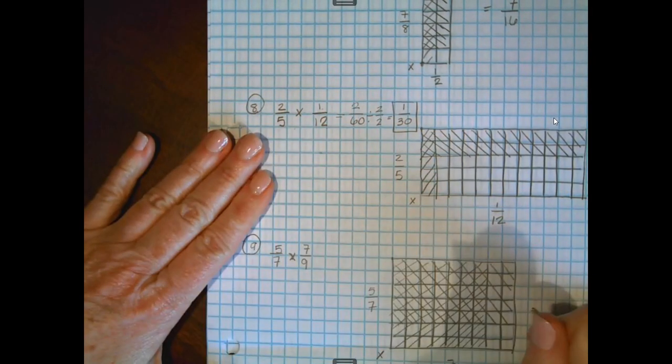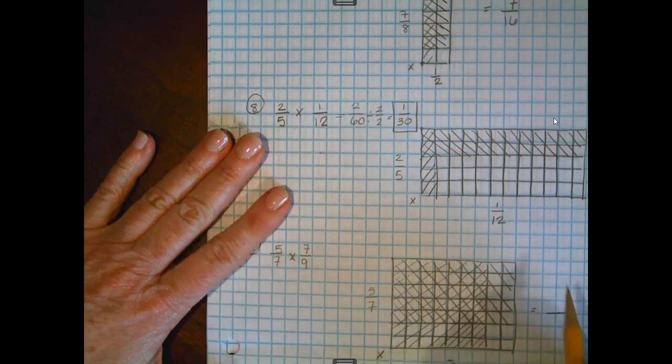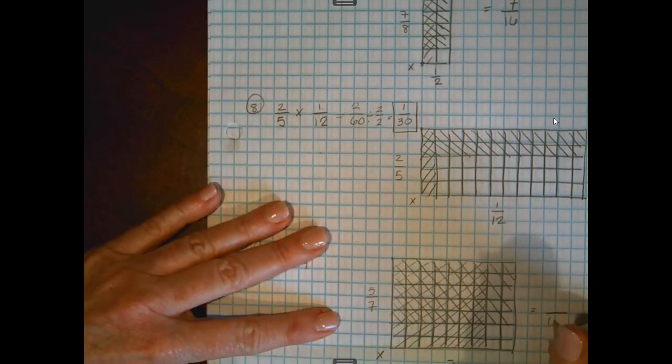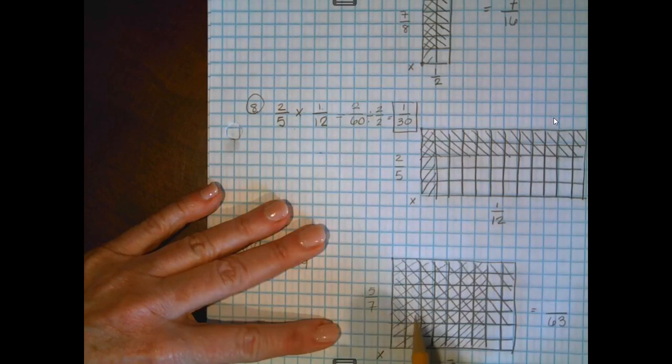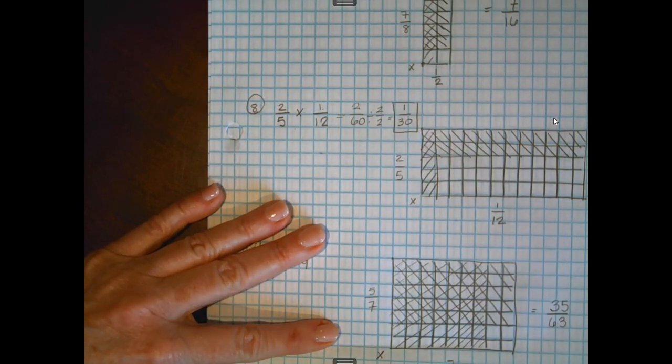All right, now I need to find my denominator. So the total number of new equal parts that I have: 7 rows with 9 squares in each one. So 7 times 9, 63. So that's how I find the denominator. And what's shaded are these 1, 2, 3, 4, 5, 6, 7 in these 5 columns. So that would give me 35.